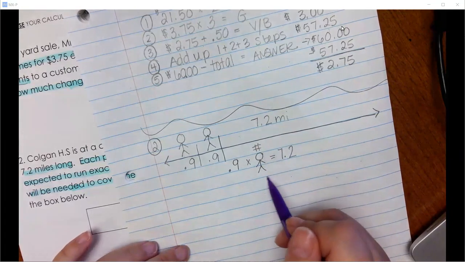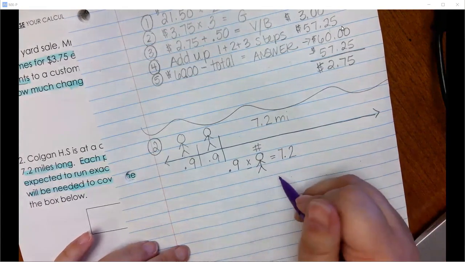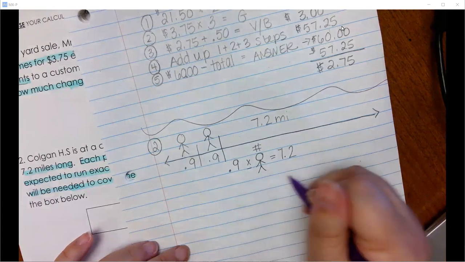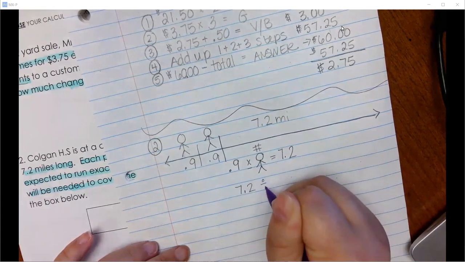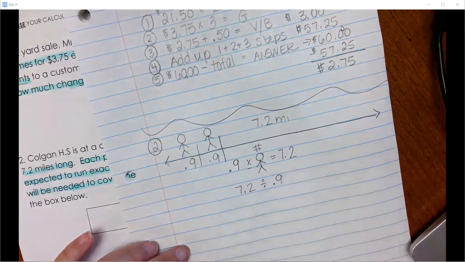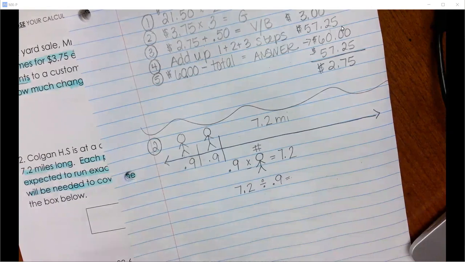To figure out that unknown number, I have to do the opposite of multiplication, which is division. So I need to do 7 2/10 divided by 9/10, and that will tell me how many people I need.